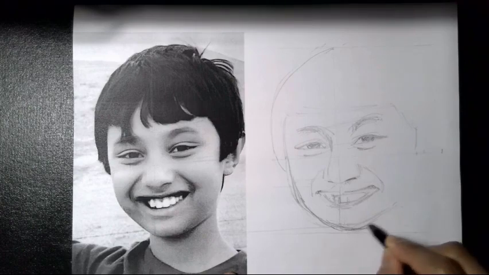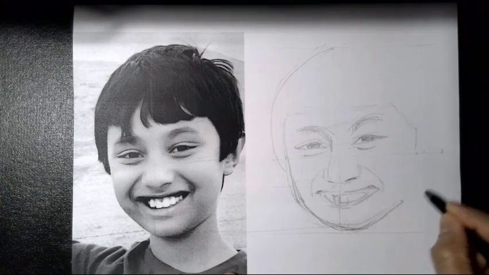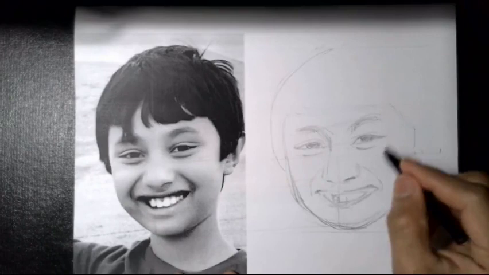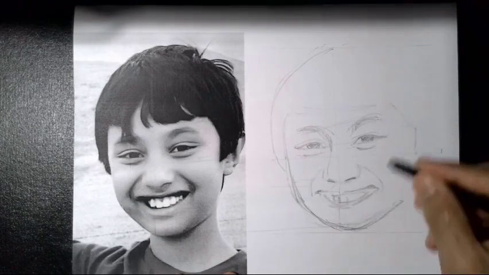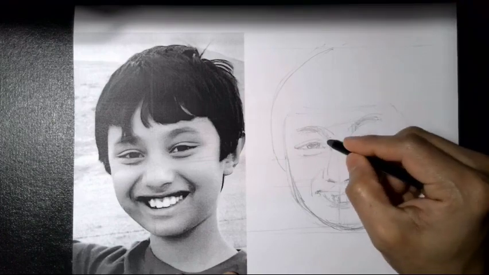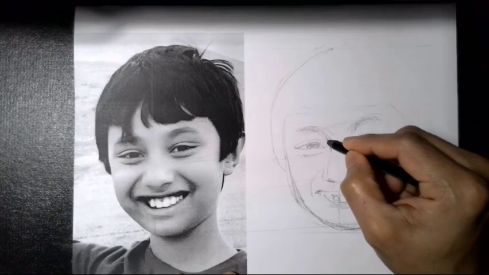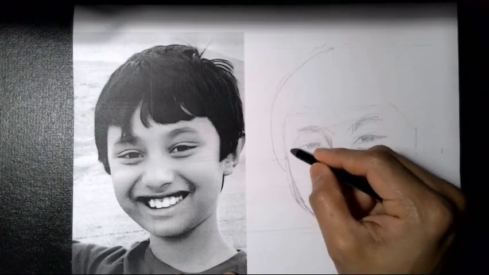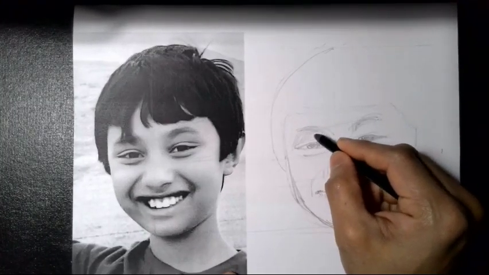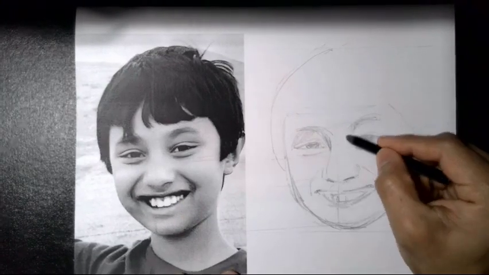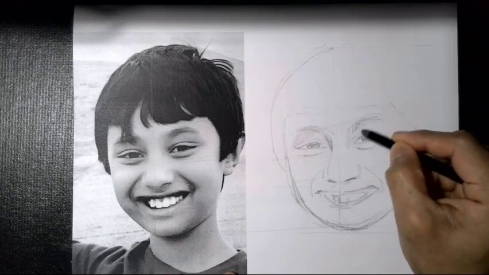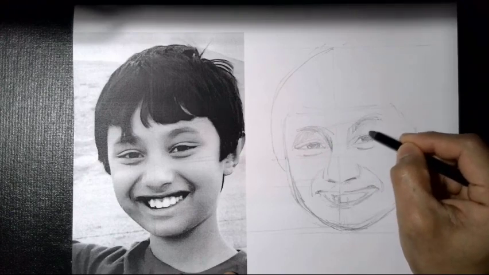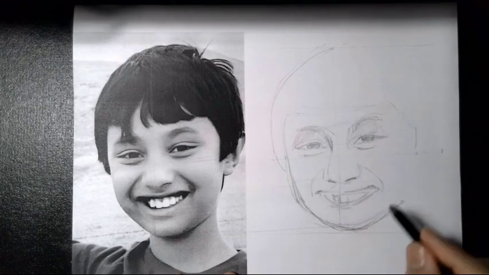Alright. Okay, you will notice over here the eyes. I'm going to shade it a little bit over here around the eyes to make it look realistic there. Okay.